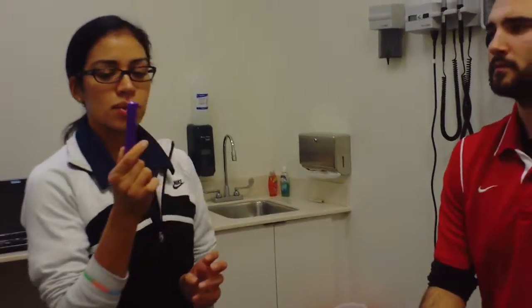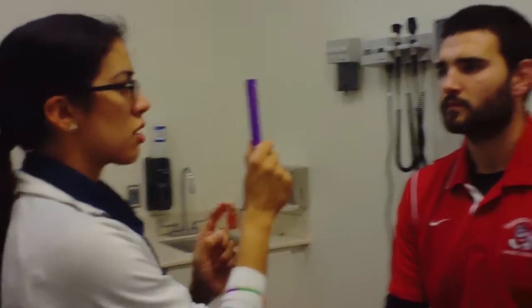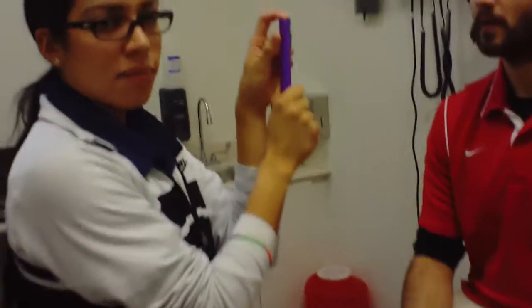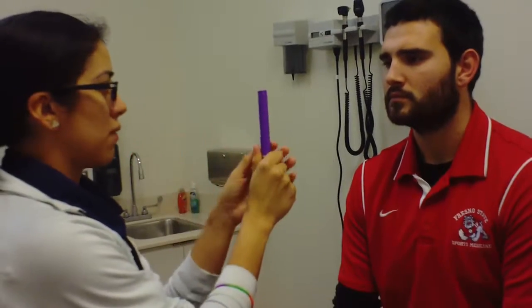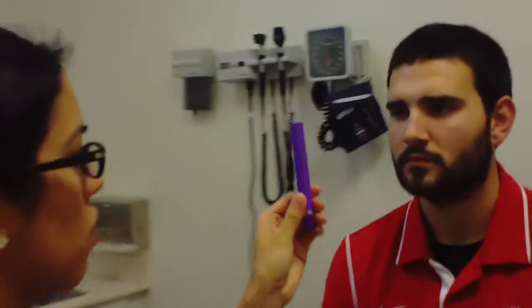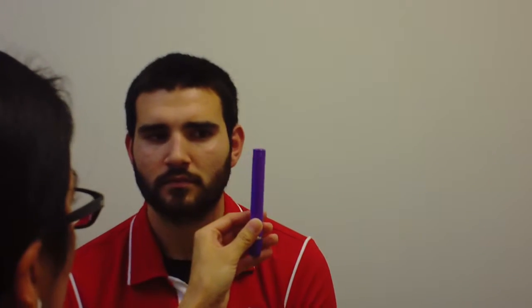Okay, so after the pupillary response test, we're going to go ahead and move into the eye tracking test. We're going to use our pen light again, and what I'm going to instruct the patient to do is to just look at the top portion of the pen light, and without moving his head, follow the pen light as I go in different directions. Okay? So I want you to just go ahead and follow the top portion of this pen light. Without moving your head, just using your eyes.